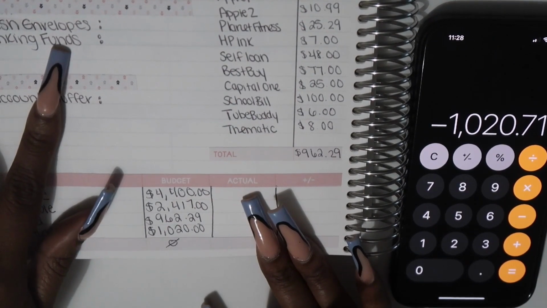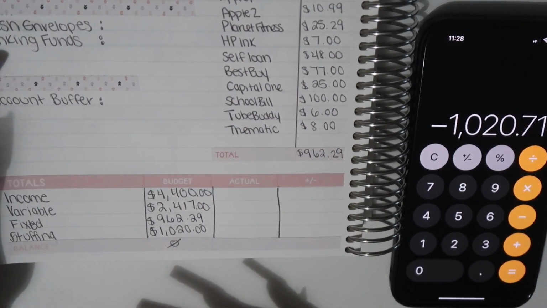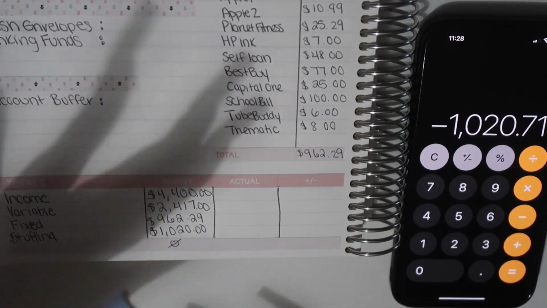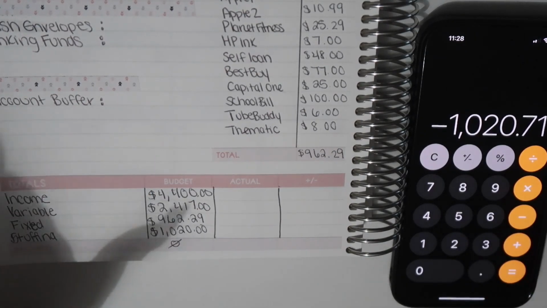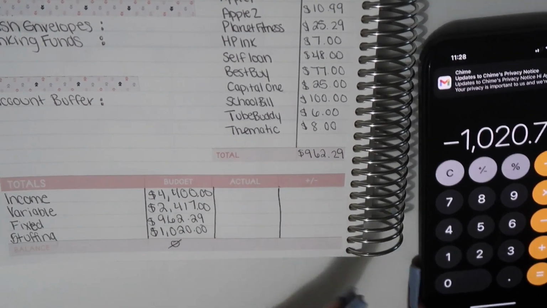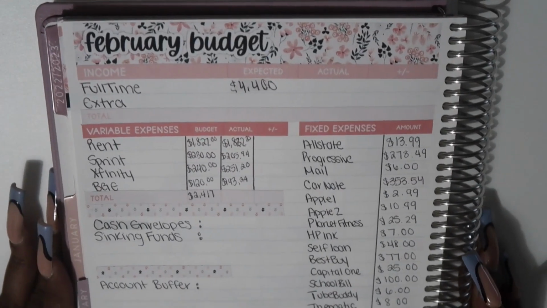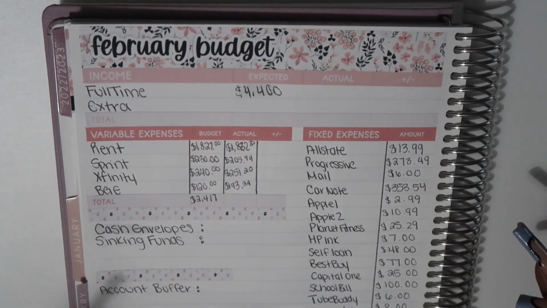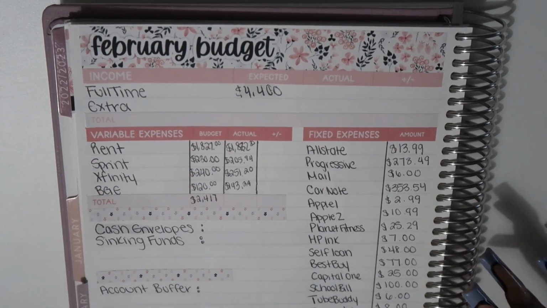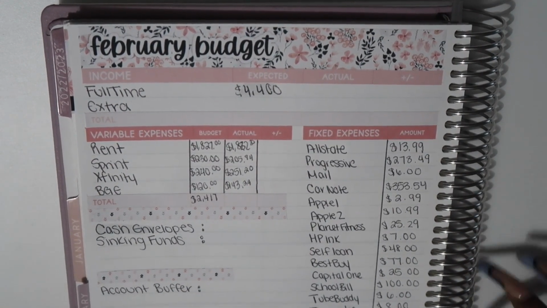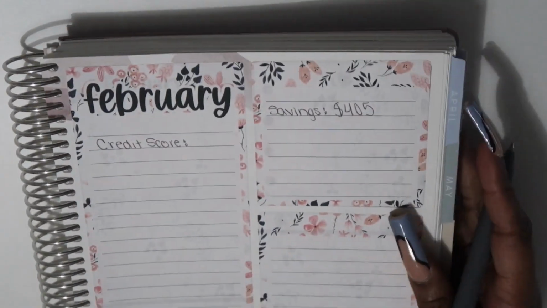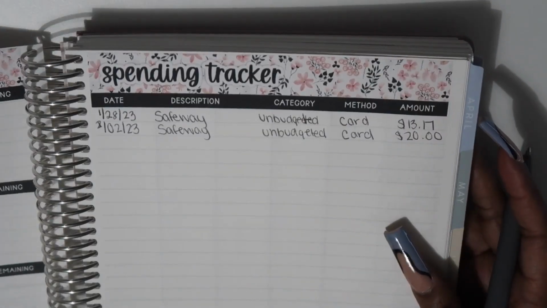So that's how I do my budget. And so I typically have an amount that I put in my cash envelopes and sinking funds, but I don't really know that until I do my budget breakdown by paycheck. Oop, Chime is messaging me. So I'm going to leave that one blank for now, but it will total up to the 1020. So then we go to this page. So I think we're all set.